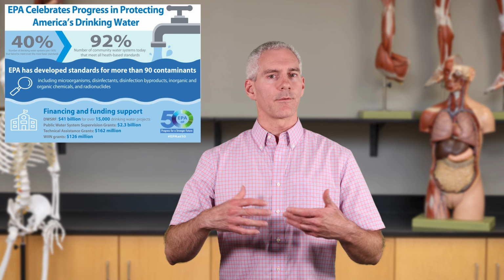What levels of all different components are acceptable? How much of this ion or that ion can be in drinking water and still be safe? What levels of bacteria or viruses or protozoa can be in there and still be deemed safe? You don't want a whole lot, believe me. But this has helped improve our drinking water quality and reduce drinking water illnesses huge amounts over the past several decades. Now that's important because we need the water for our hydration.